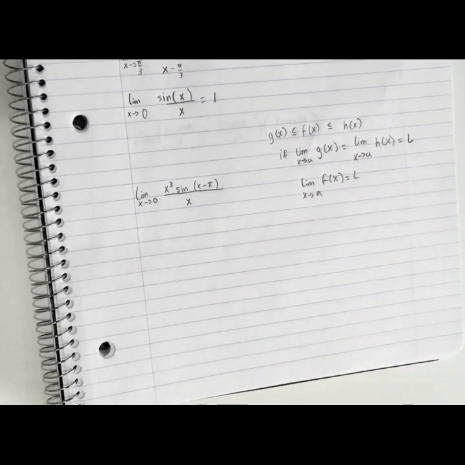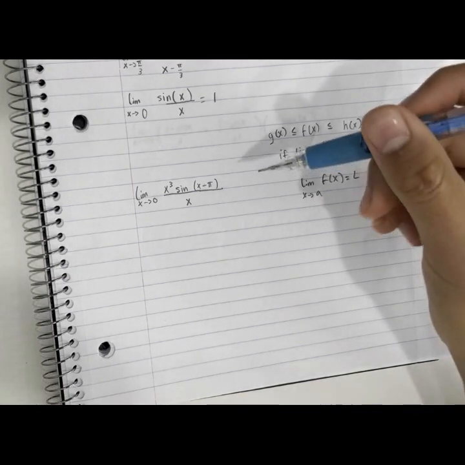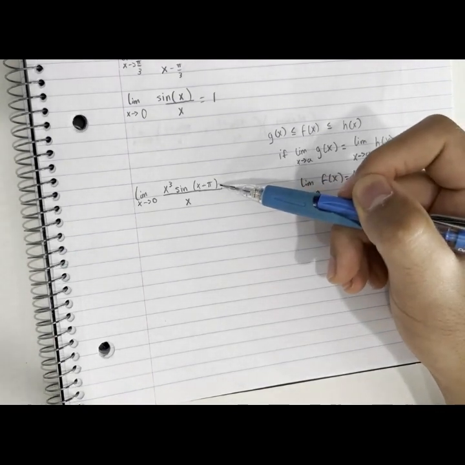So I'm going to show you guys how to apply the squeeze theorem here in this problem. So we've got the limit as x approaches 0 of x cubed sine of pi over x. Try this out and you get 0 times something undefined, an indeterminate form, as usual. And the first thing I'm looking at is this sine.